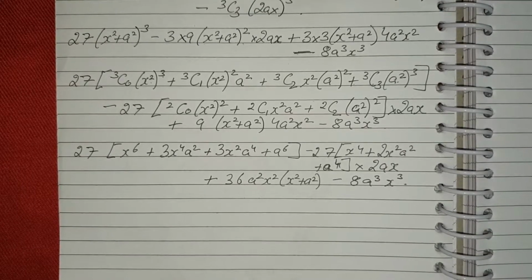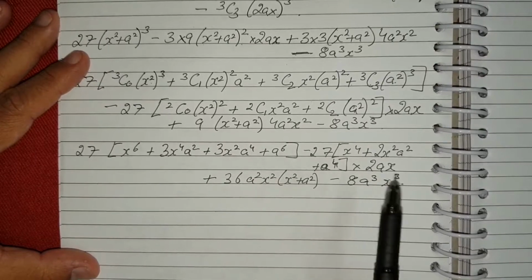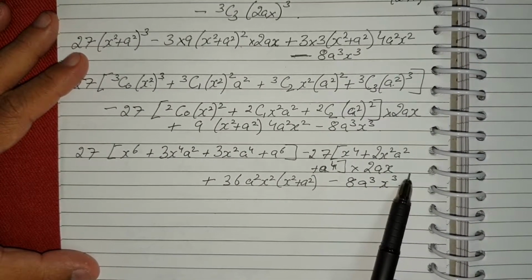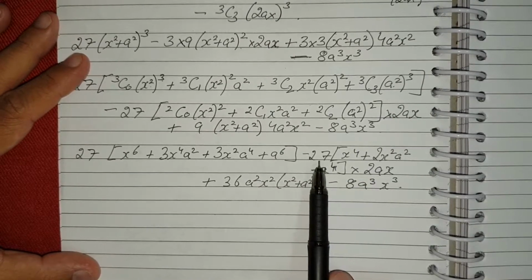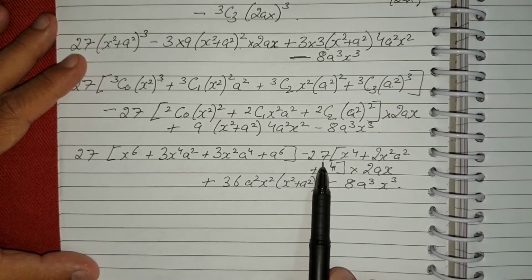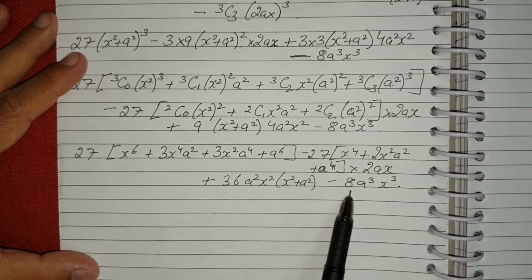Now we are opening the bracket, means 27 is to multiply with this, minus 27 with this, and also minus 54ax to multiply with this.